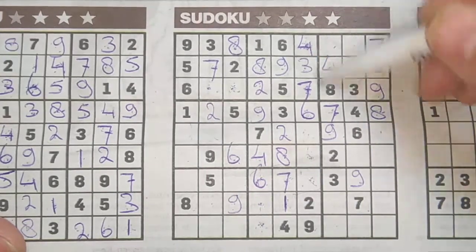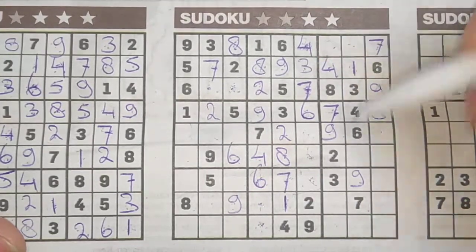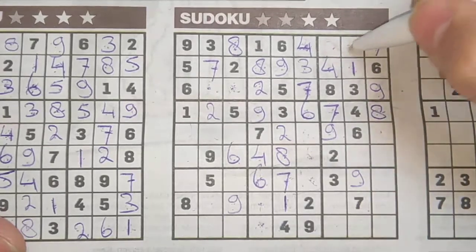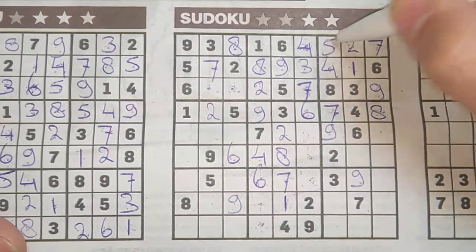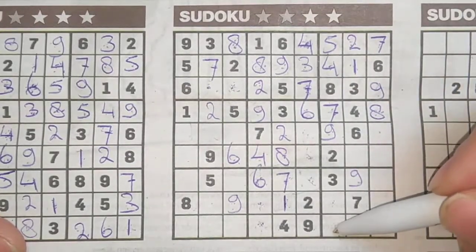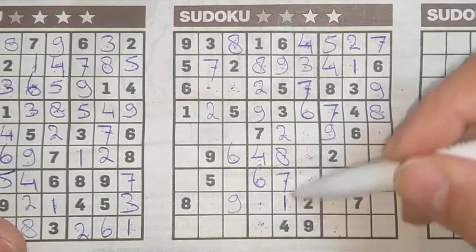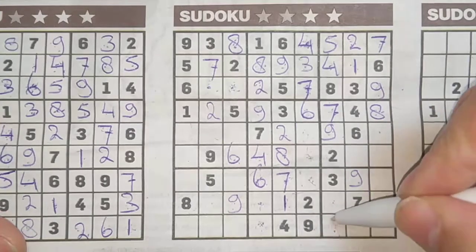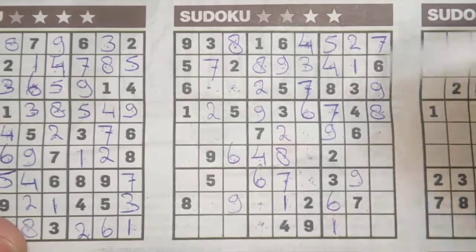2 missing numbers of this big square for the numbers 2 and 5. We have a 2 here, so no 2 here. 2 should be there, and the 5 goes here. 2 missing numbers in this column for the numbers 1 and 6. We have a 1 here, so no 1 here. 1 should be there, and the 6 goes there.